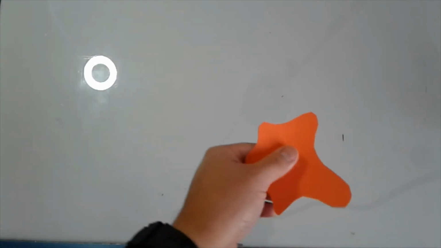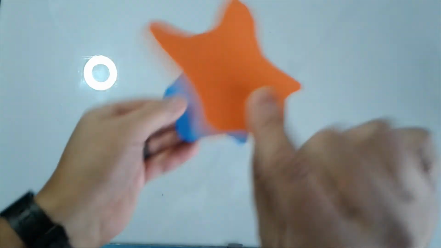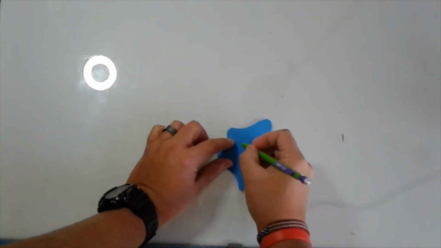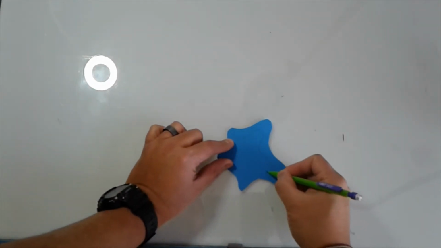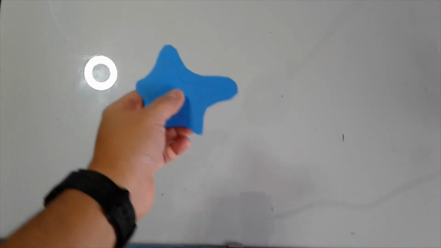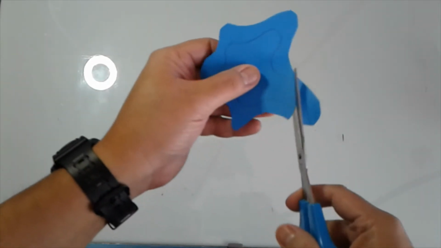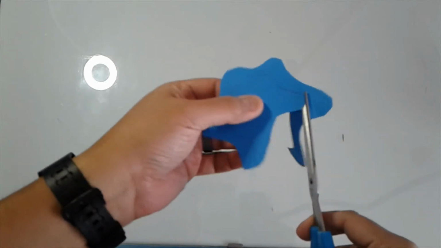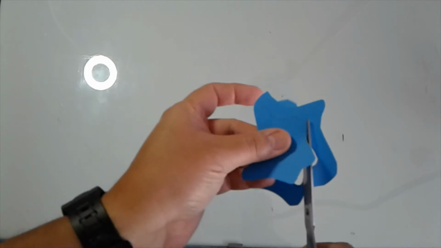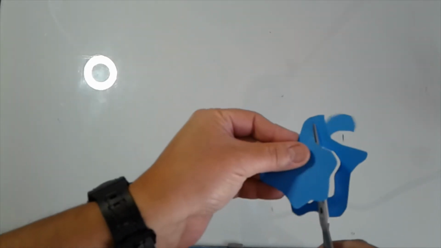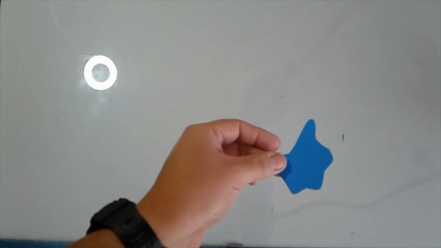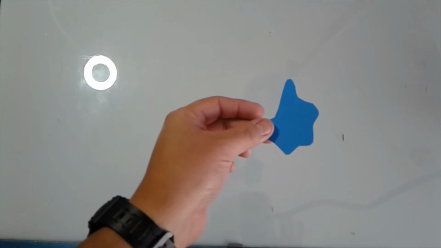Now, one more time. Take that one off of the top. Go to your last one, which is my blue paper. Same thing. Draw just on the inside, following the shape. There we go. Scissors. And voila. We've got that phase done. So there we go. Now it's on to how to put it all together.